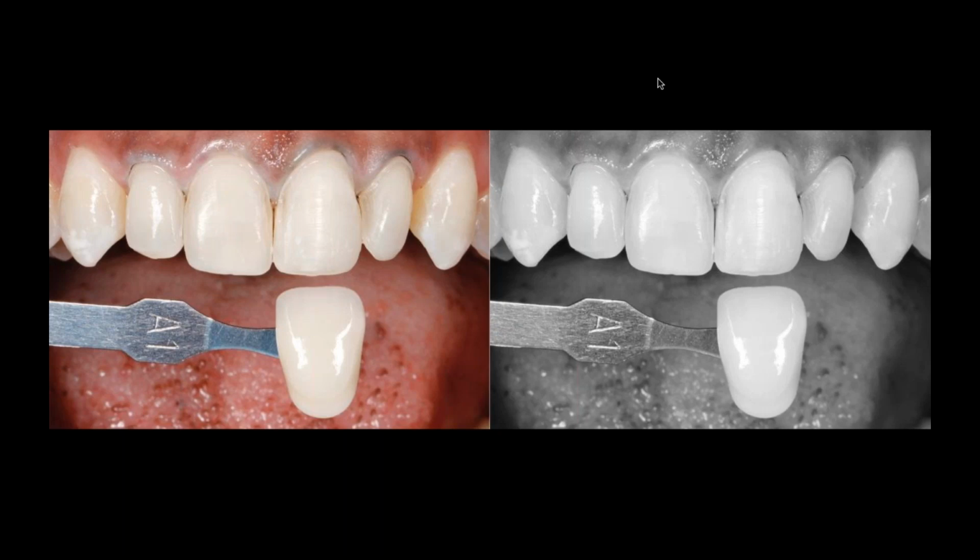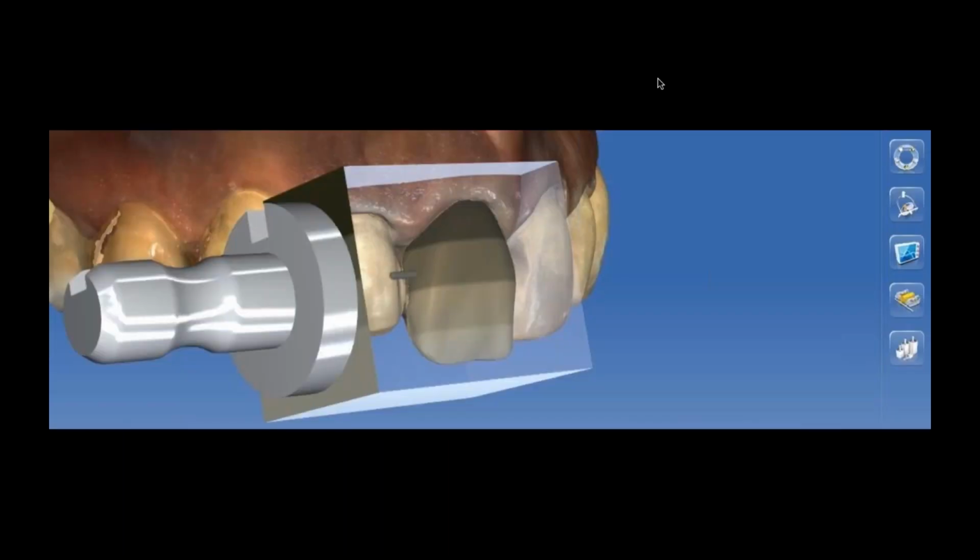I evaluate the color of the abutment and do my shade selection before I start the appointment, but I also do a second session of shade selection once I finish the preps. Here I want to make sure that the value, the grayscale, how bright or how dark the material is that I'm selecting, is something I'm going to be able to reproduce.